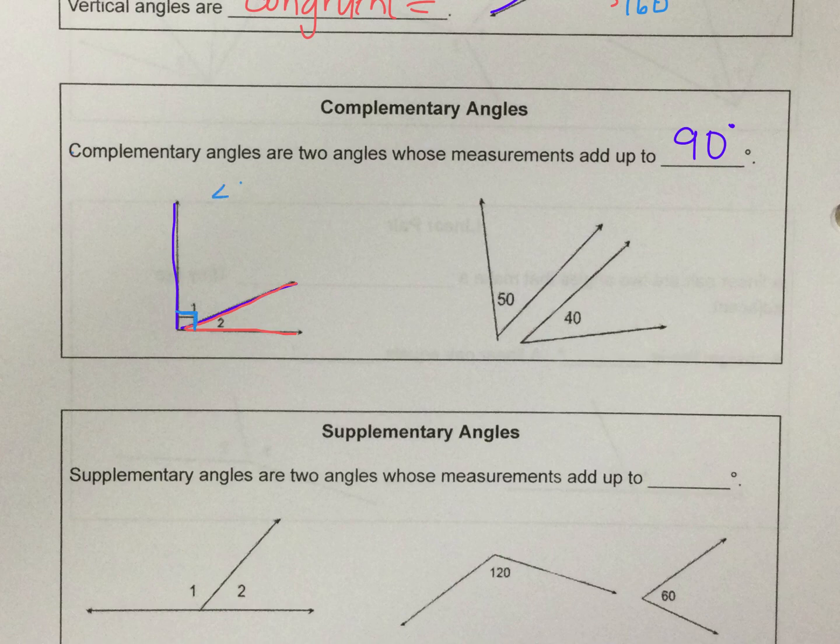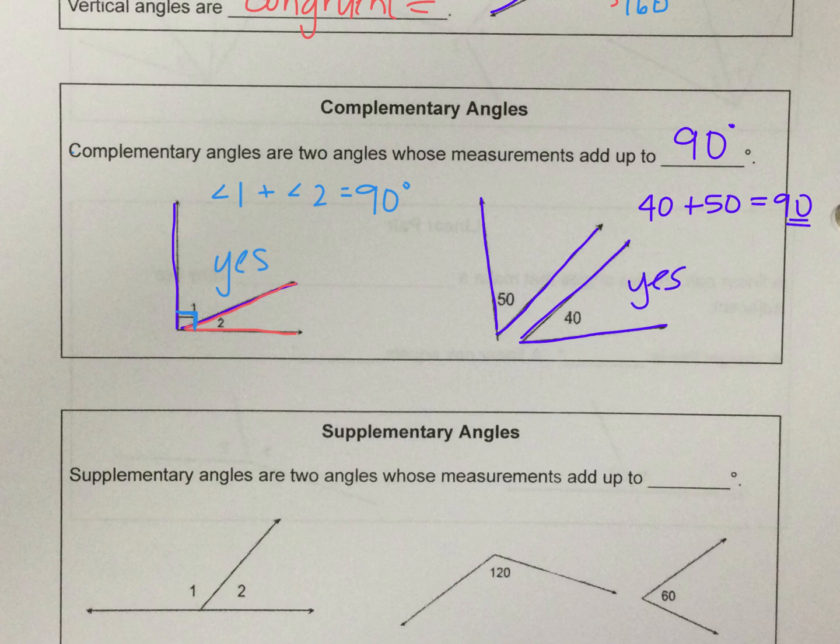So angle 1 plus angle 2 equals 90 degrees. So yes, these guys are complementary. All right, what about this next one? I have this 50-degree angle here, and then I have this other angle that's 40 degrees. Well, let's see. 40 plus 50 equals 90. So yes, these two angles are also complementary.